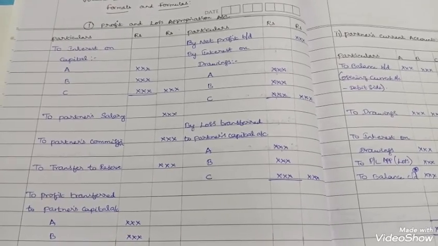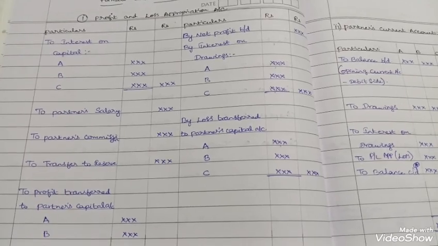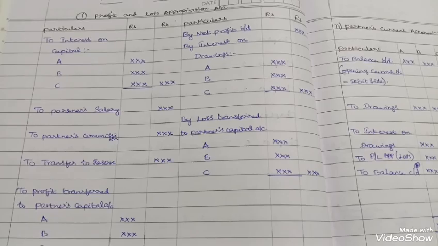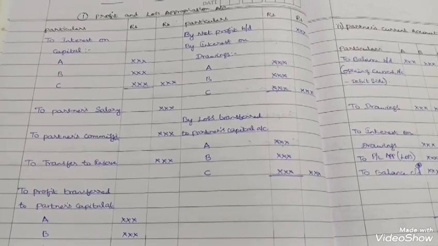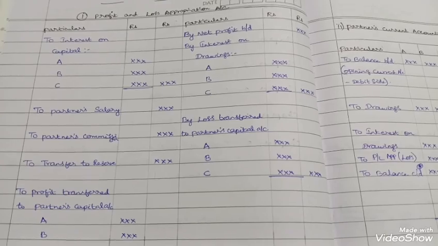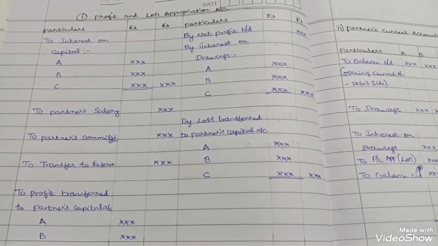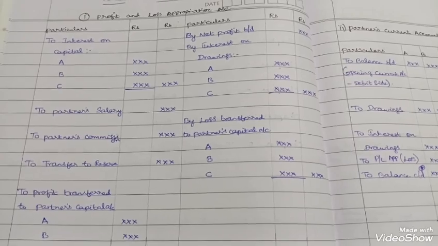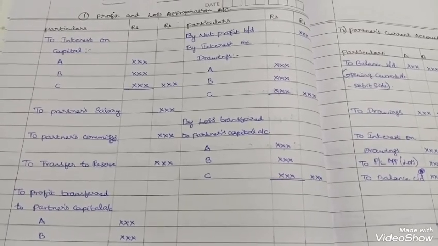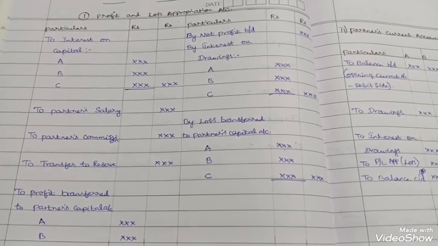In this video, I will be covering all the class 12 syllabus of accountancy from volume 1 to volume 3, the important formulas and formats. So first, I'll be teaching the format of profit and loss appropriation account. The format of profit and loss appropriation account is particulars, rupees, particulars, rupees.